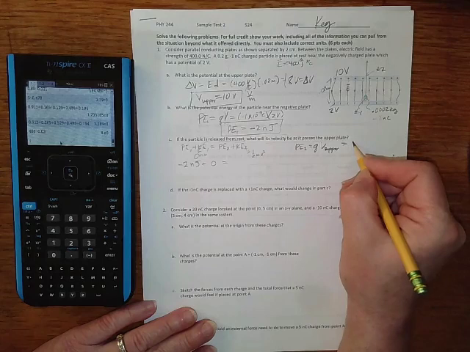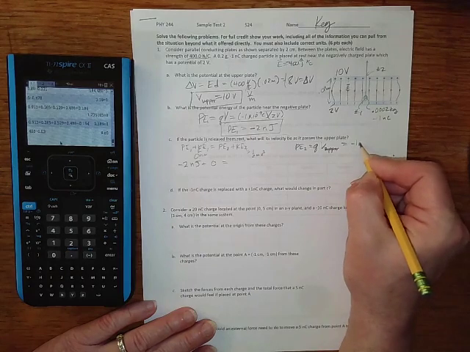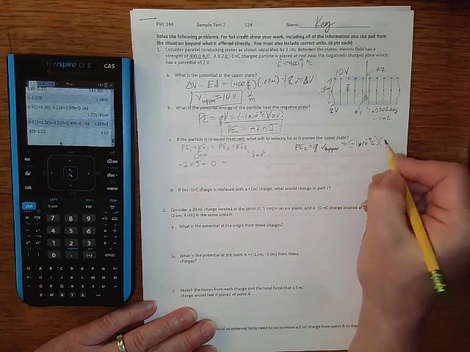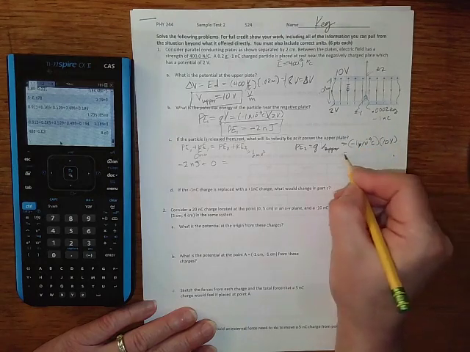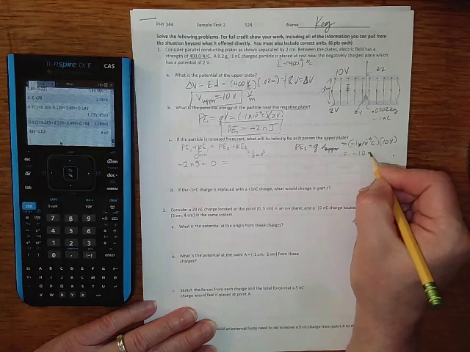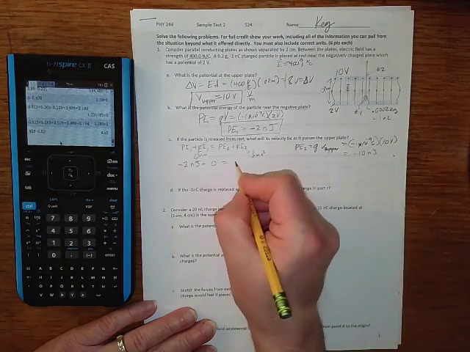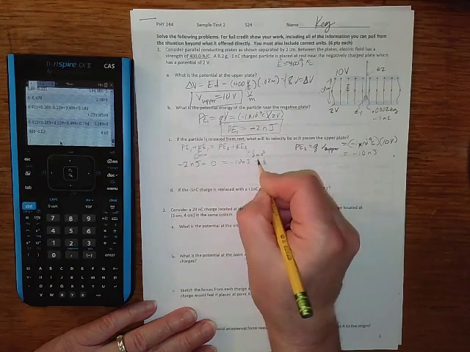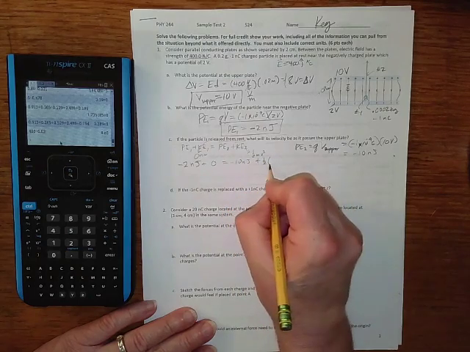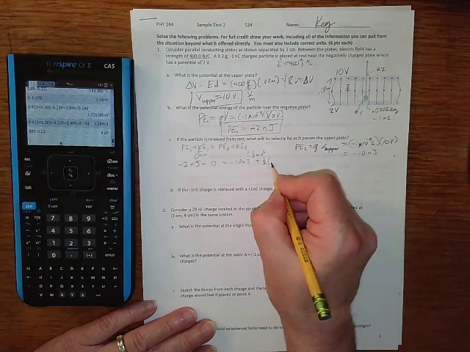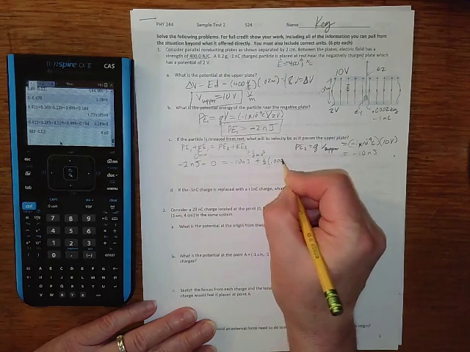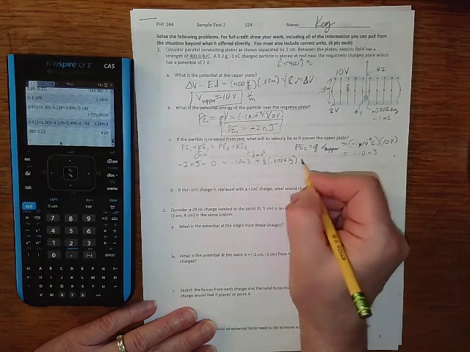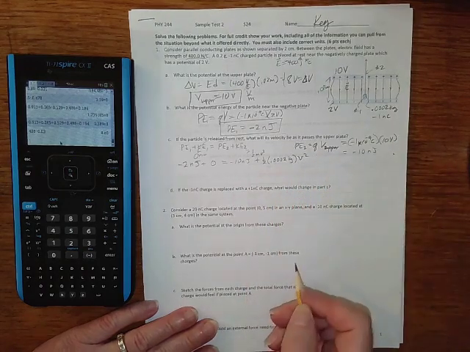Alright, and so that is the -1 nanocoulomb, -1 times 10 to the -9 coulombs times the 10 volts. And so we get -10 nanojoules. So -10 nanojoules plus 1/2 m, which is 0.2 grams, 0.0002 kilograms, V squared.